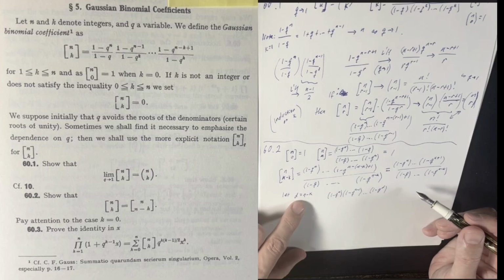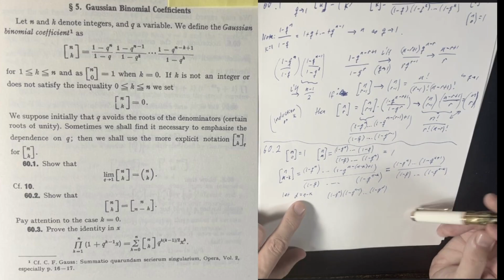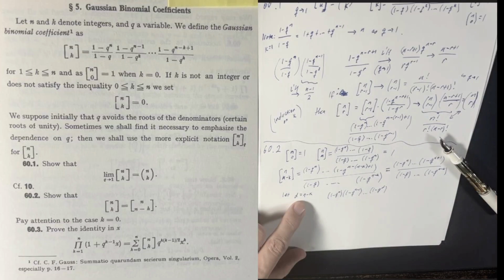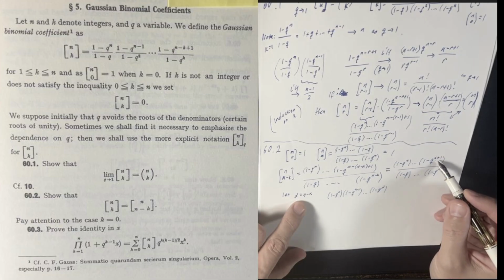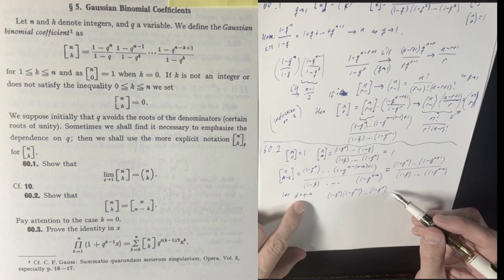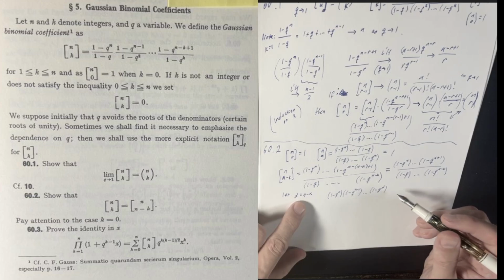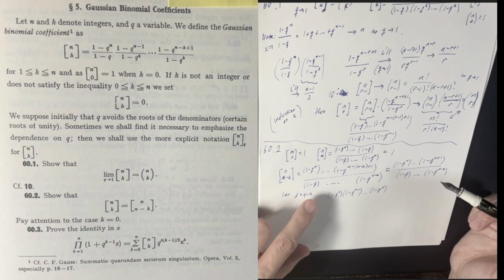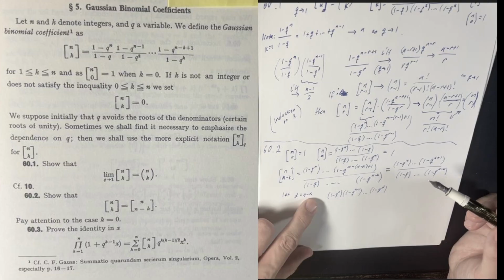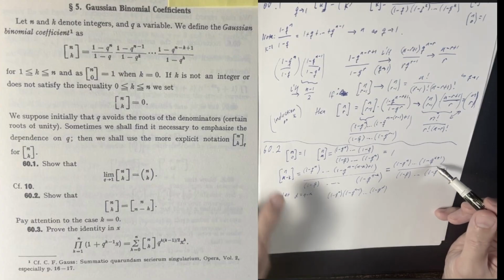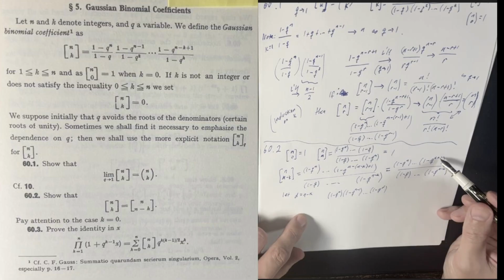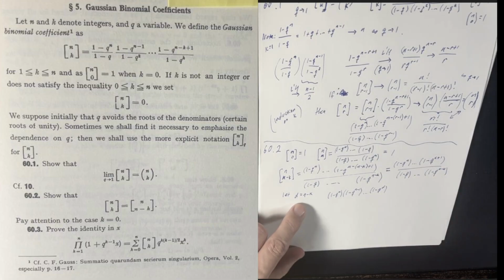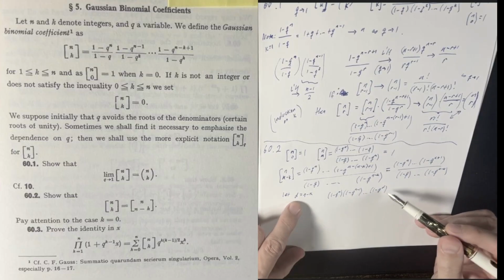And then if you keep going, we're supposed to keep going until you get k plus 1. So what about a case like 10 and 3 or something? You can see that, in this new form, you're supposed to stop at 4, 1 minus q to the 4. But this difference is 7. So we would keep going, yeah.